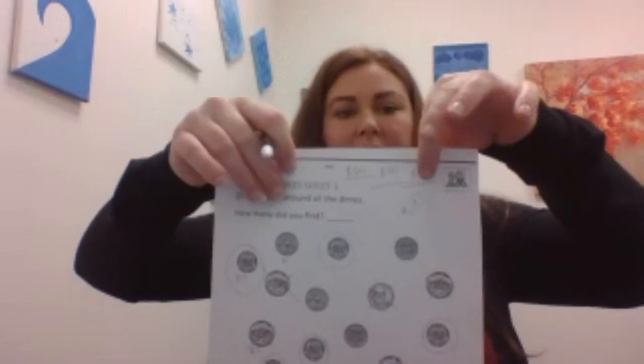So we had 60 cents in dimes, 40 cents in nickels, and 8 cents in pennies. So how much do we have all together? We have to add it up. Add it up. That's the only way.